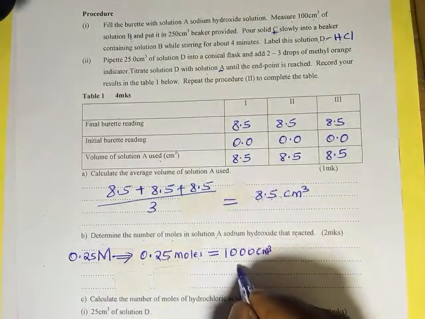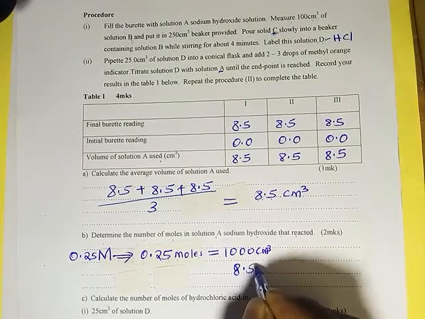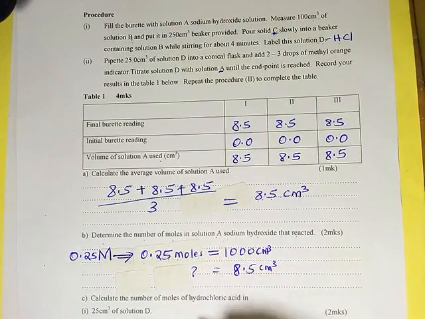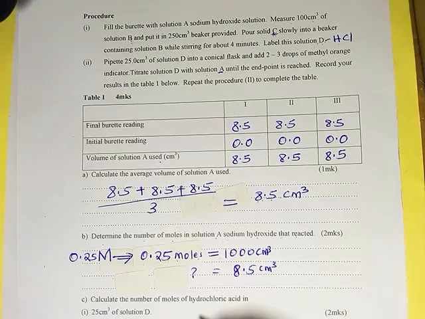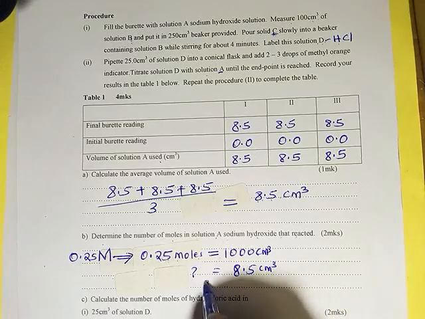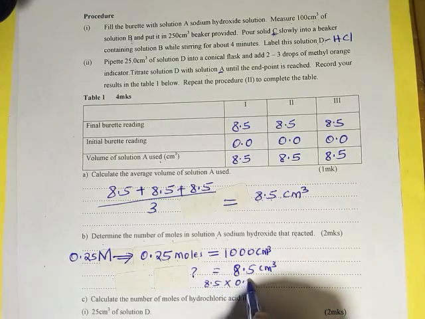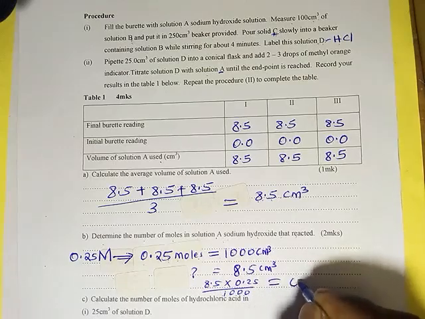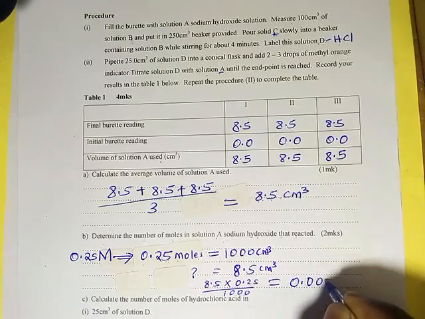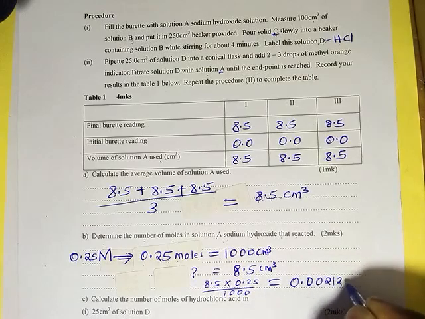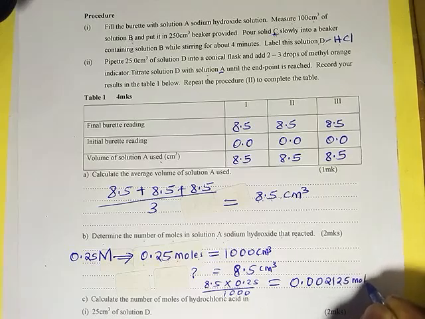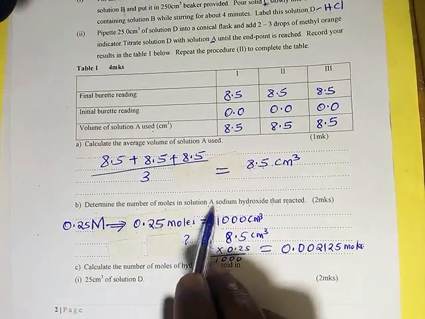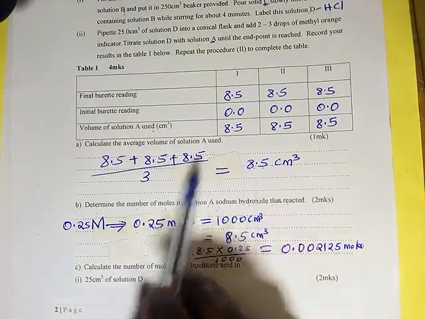Now we will ask, 8.5 centimeters cube will contain how many moles? So it is 8.5 times 0.25 divided by 1000. This one is going to give us 0.0002125 moles. That is the number of moles in solution A used, the one that reacted with D.